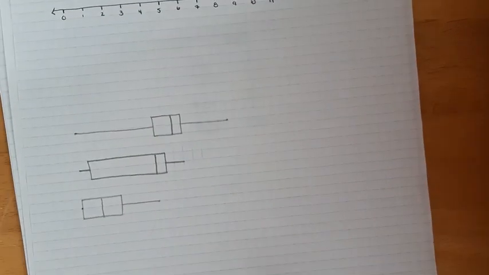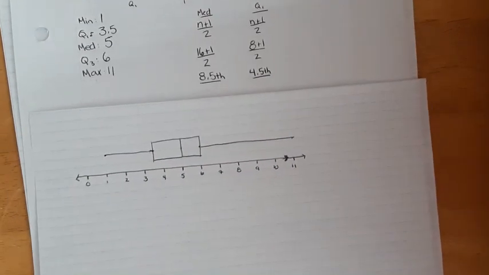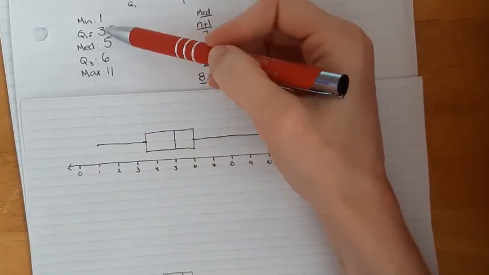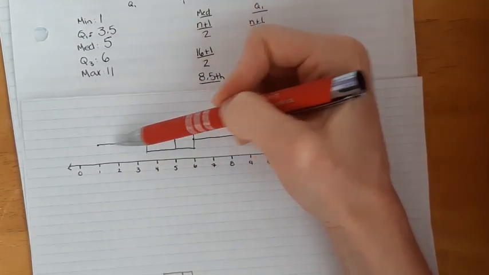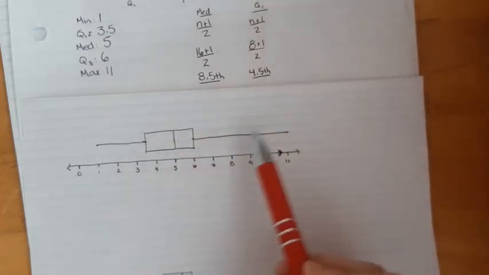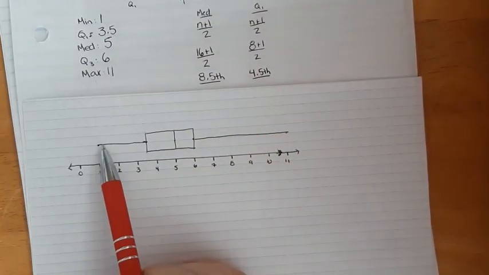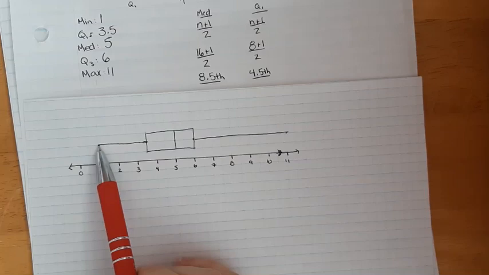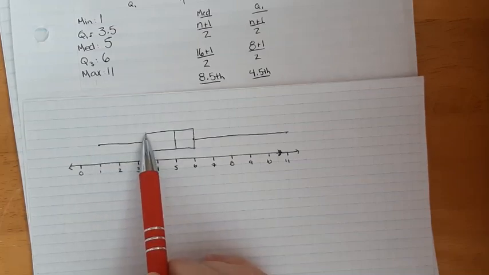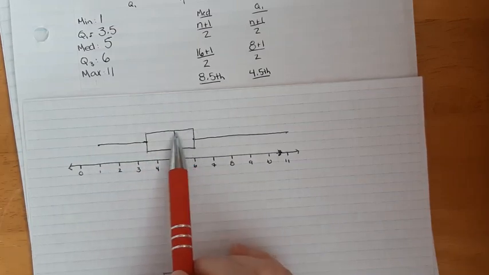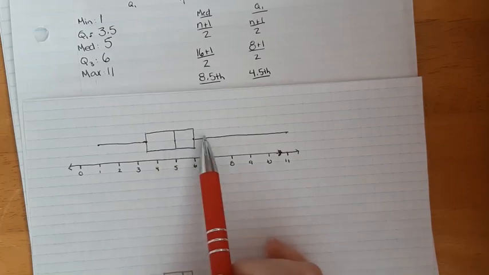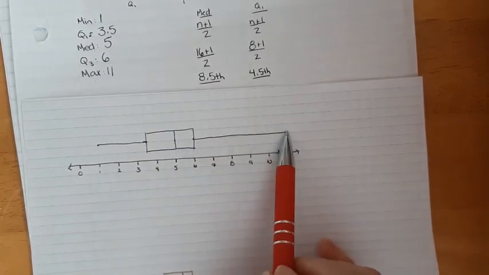So creating them, I think, is relatively straightforward. You find your 5-number summary, and then you plot those 5 bits of information onto a scale, create a whisker from minimum to Q1, create a box from Q1 to Q3 with a line down through the median, and then create a whisker from Q3 up to your maximum.